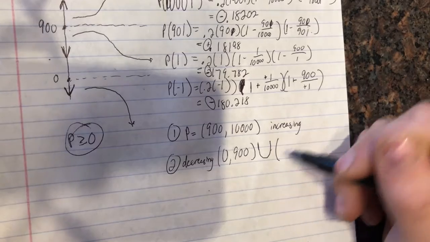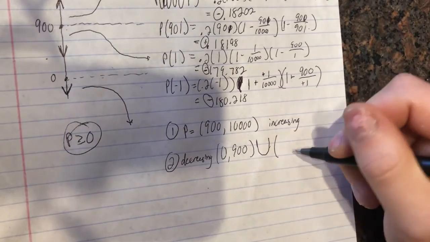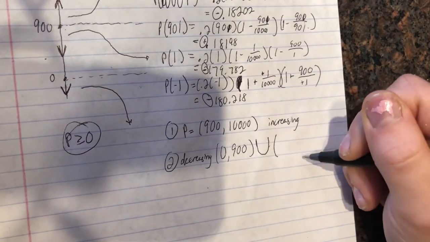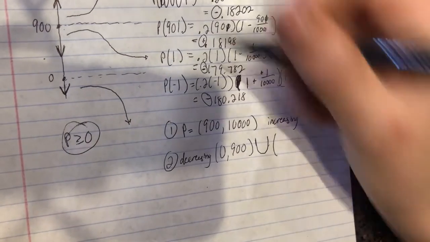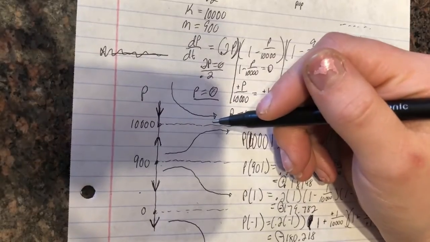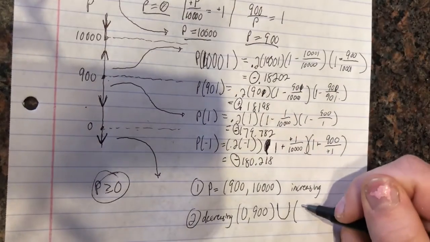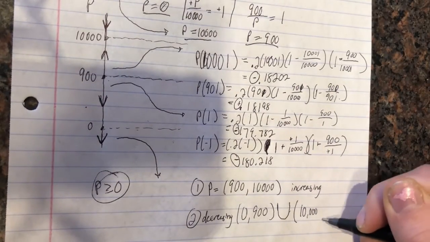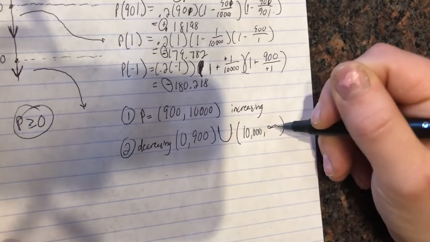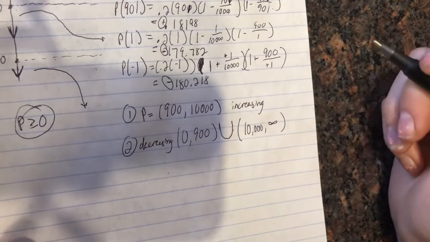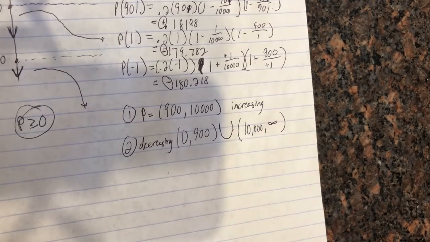But if you were to just go a little bit farther into the WeBWorK problem, you would see that it uses this actual capital U letter. So then the second interval that's decreasing is going to be 10,000 to infinity. And WeBWorK says you can just say INF for infinity, which also works.